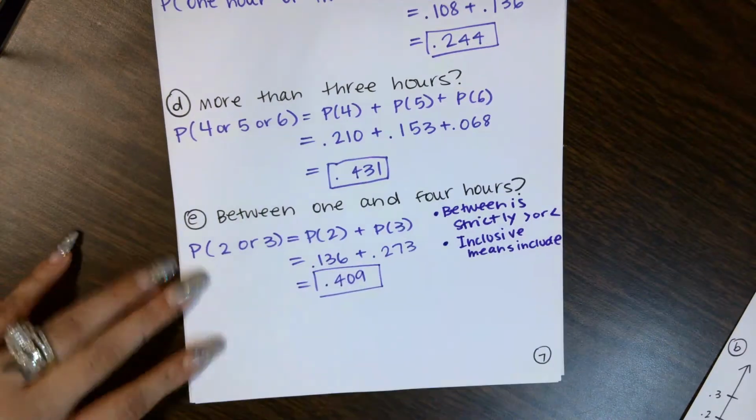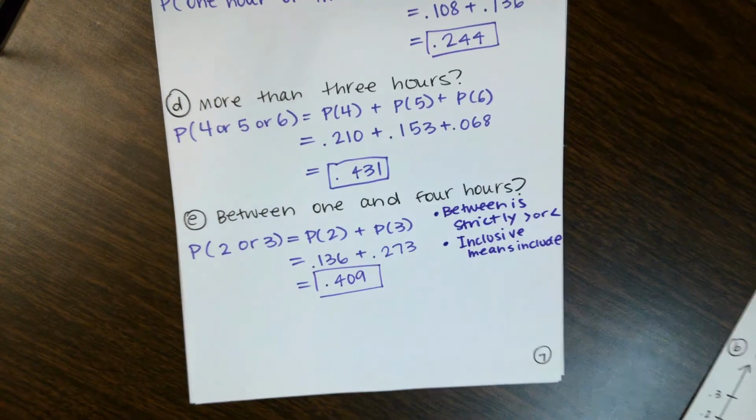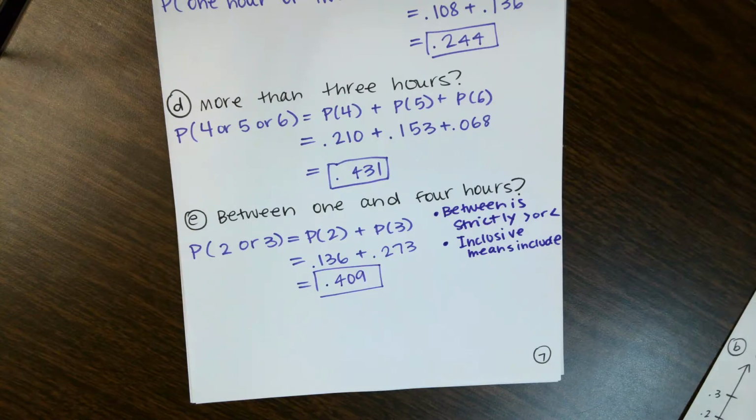Which reminded me I needed to clean my bathroom. I don't know why. 409. It's like cleaner. I'm like, oh, that's so random.